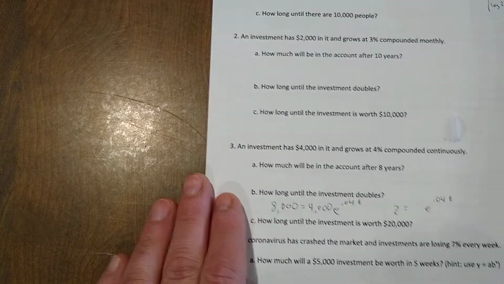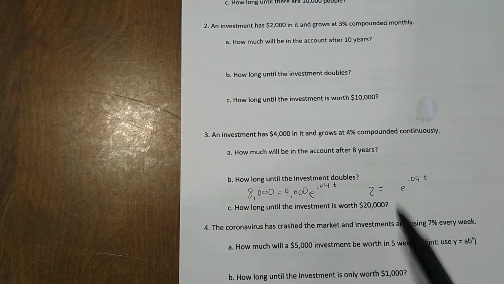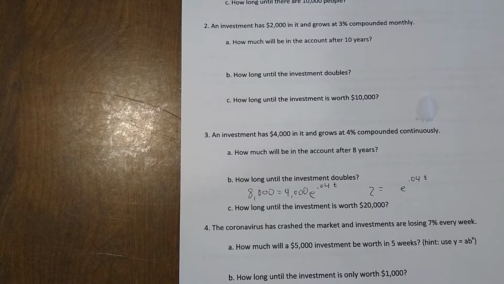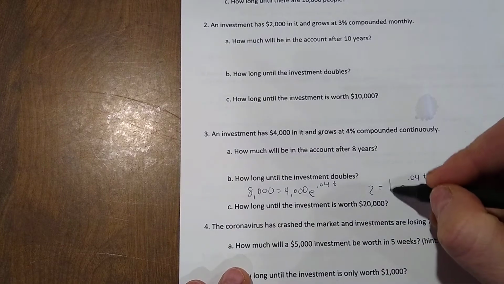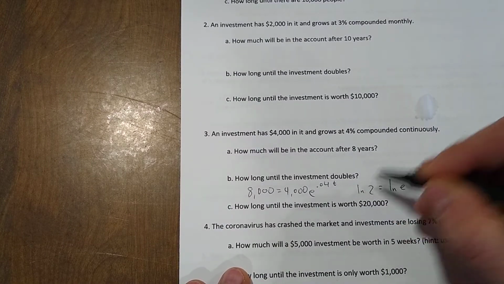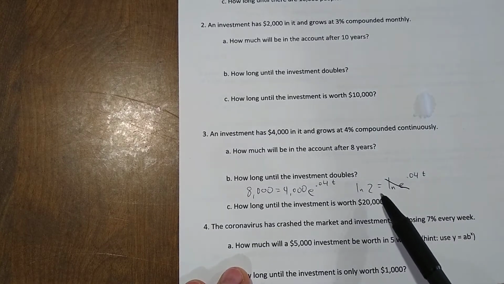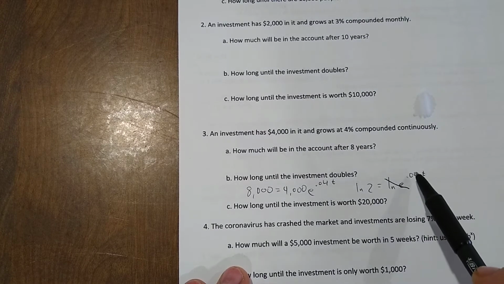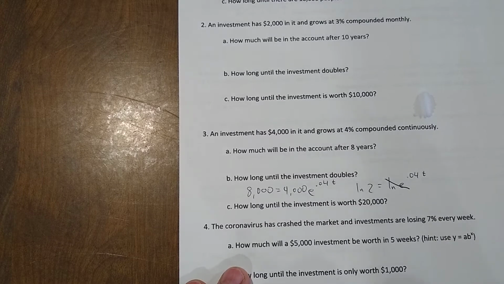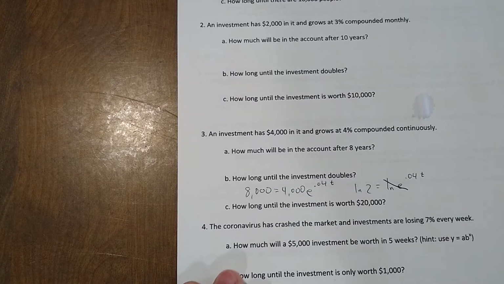The only thing I want to give you a heads up on here is that with any problem with e, there's going to be one specific log that's going to be a little handier. It's going to be the natural log. Anything with e, instead of using the common log, we're going to natural log both sides. When you do that, these just cancel, and you'll have natural log 2, and then divide by 0.04. Make sure you close natural log 2 closed.